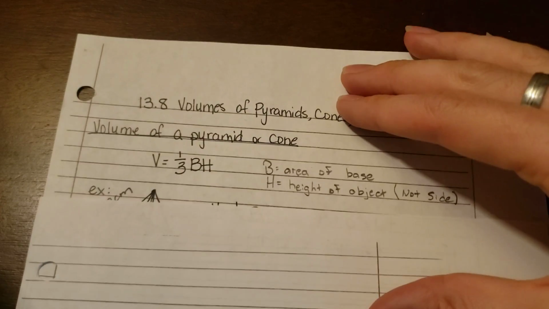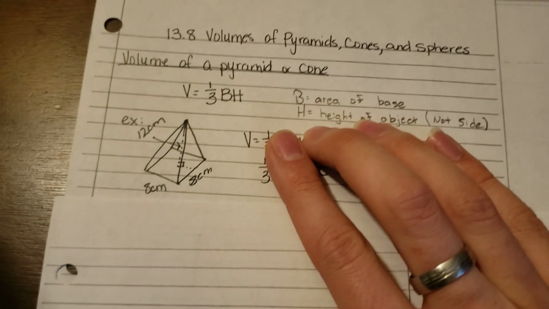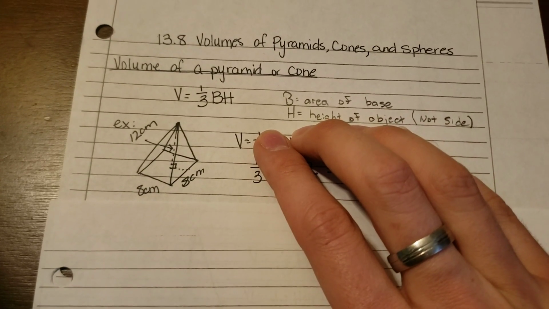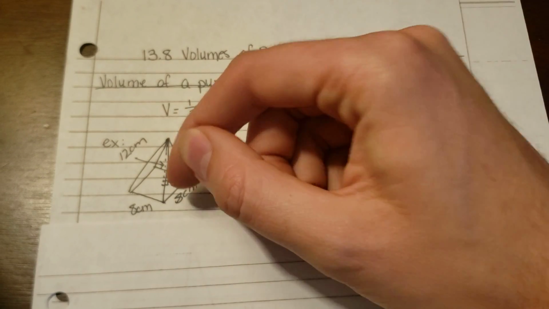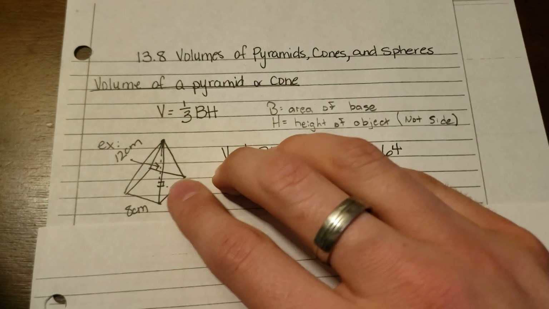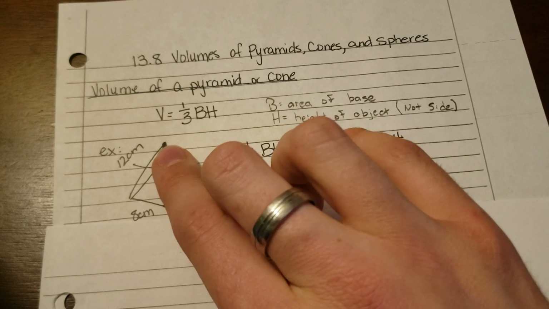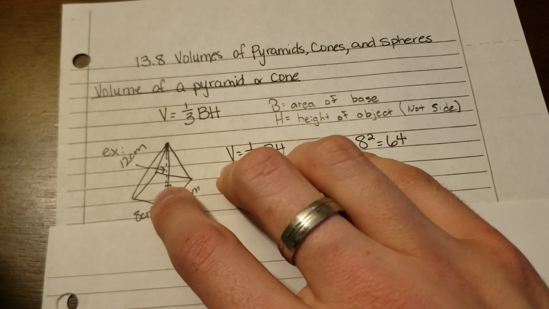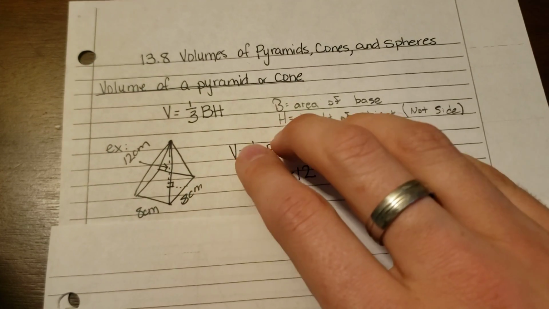Okay. So here's our first example. We've got this pyramid. It's a rectangular pyramid, because it's got a square at the base. You could see how the drawing is showing that the height of the object isn't going along the side. It's going from the peak to the middle of the base. That's the height of the object.